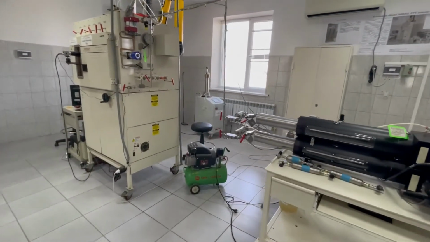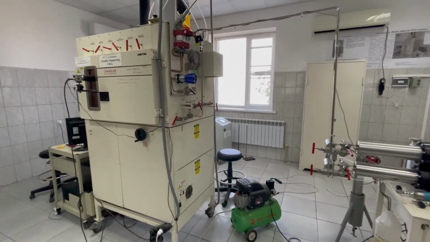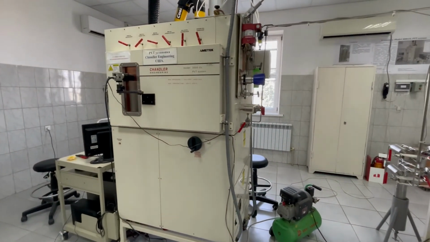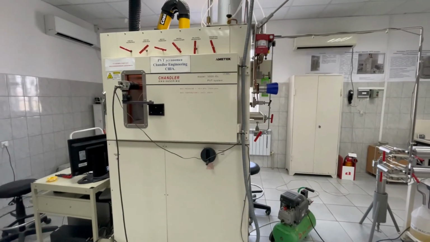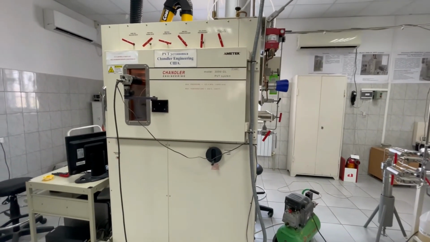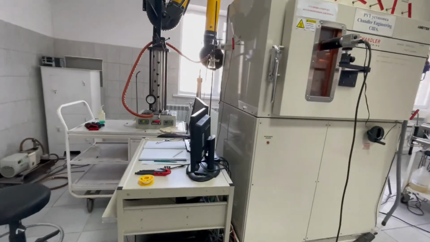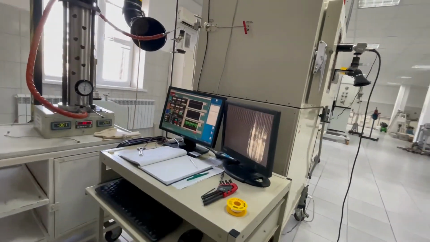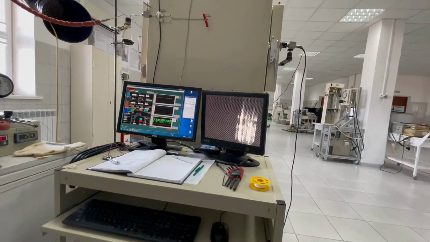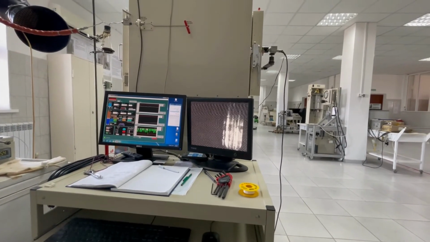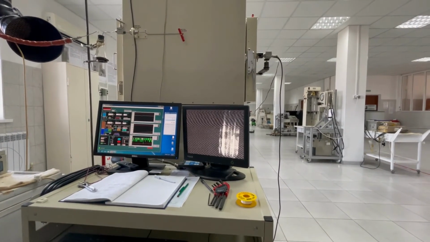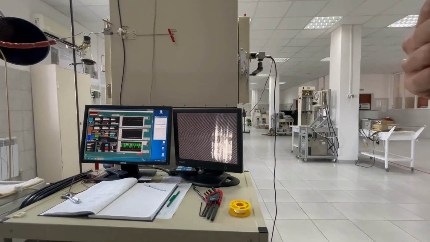This is a mercury-free system, the ACE model 1000 system, Chandler Engineering with computer control, made in USA. Max test temperature is up to 104 degrees and max pressure is up to 1000 bar.